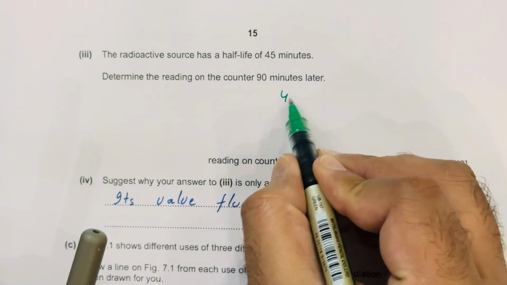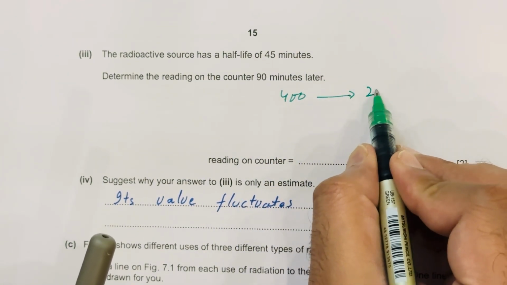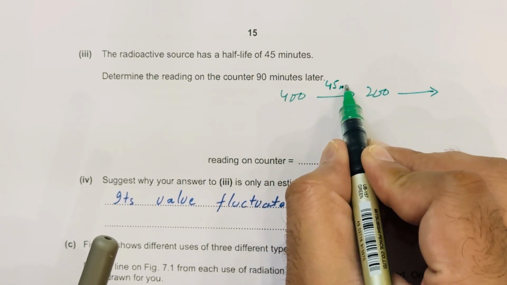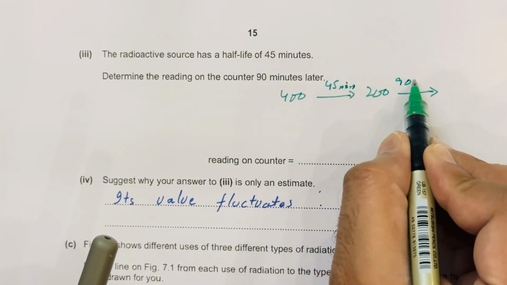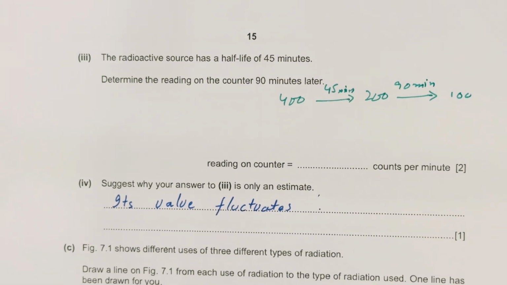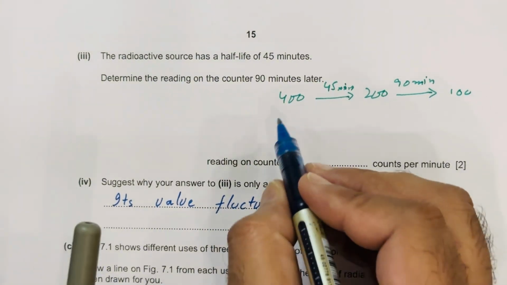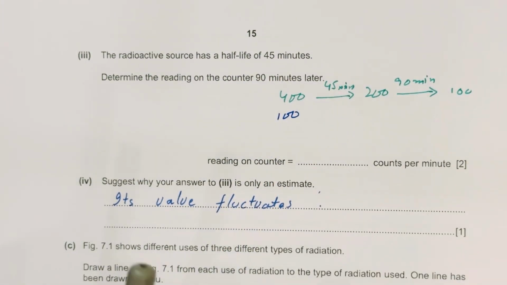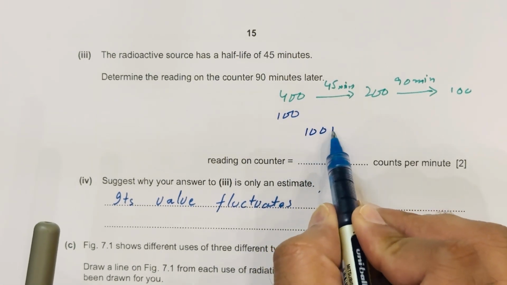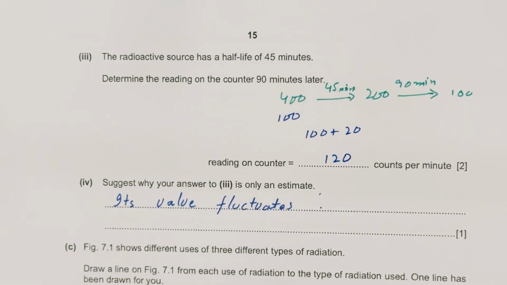So it would be like that: 400 to 200 after one half-life, then it would be 100. Over here it would be 45 minutes, then 90 minutes. So you will have 100, and now you can add that 20, 100 plus 20, it would be 120 counts per minute.